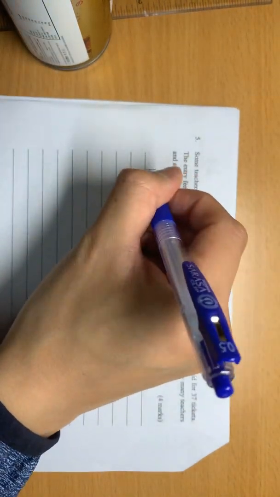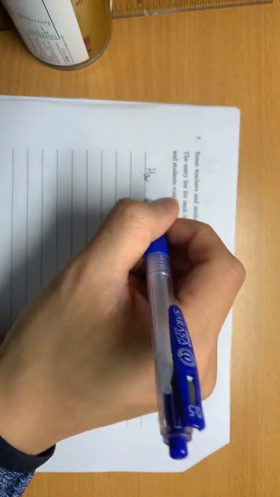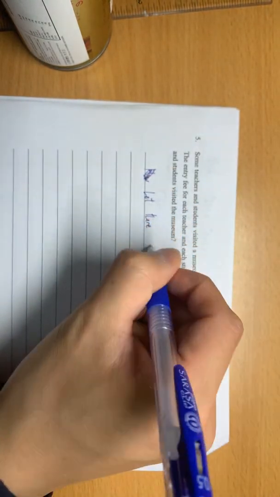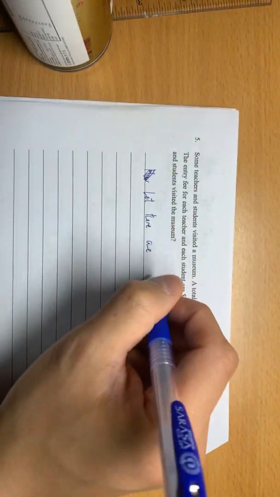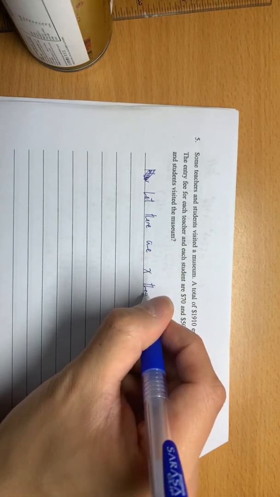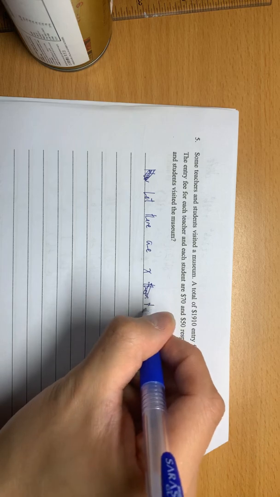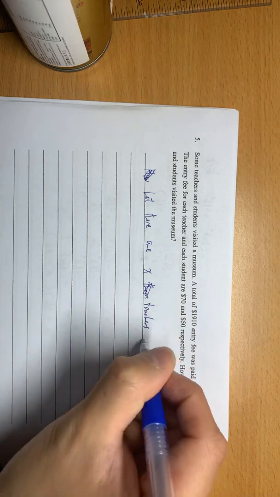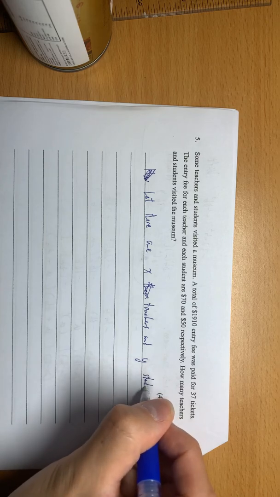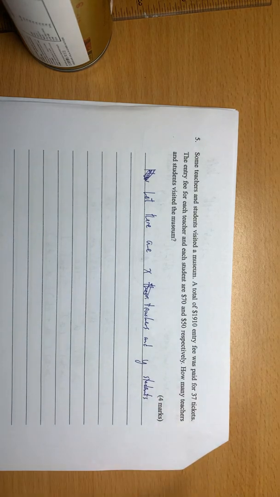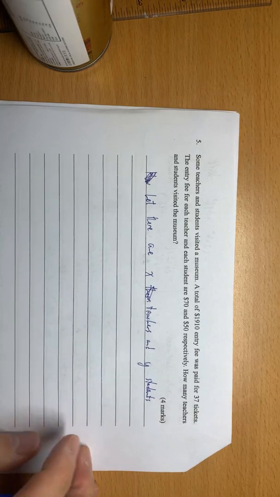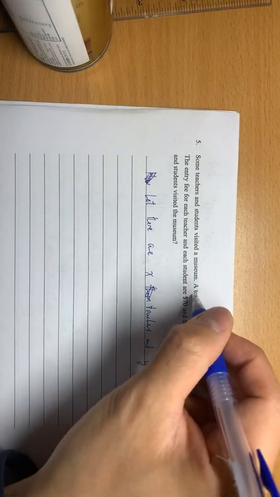You should use some unknown to represent that. Let's say we let there are X teachers and Y students. How many teachers? There are X teachers. How many students? There are Y students. Don't forget it. And then they tell us 2 things.